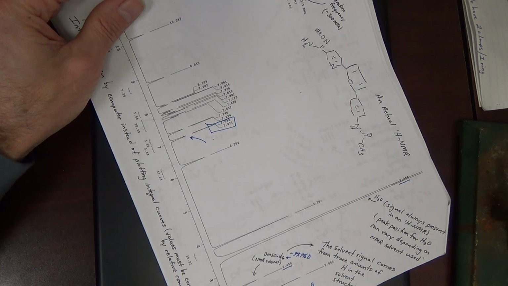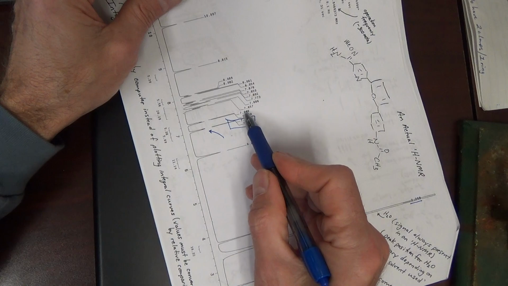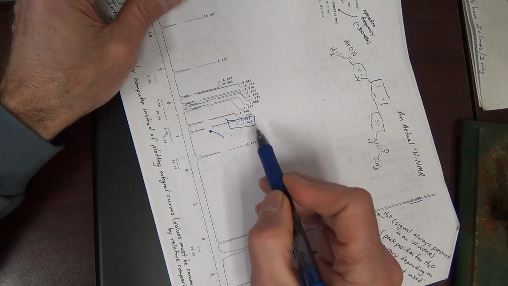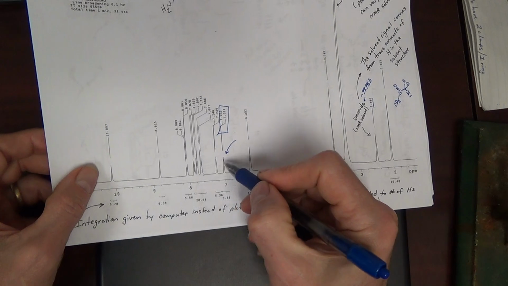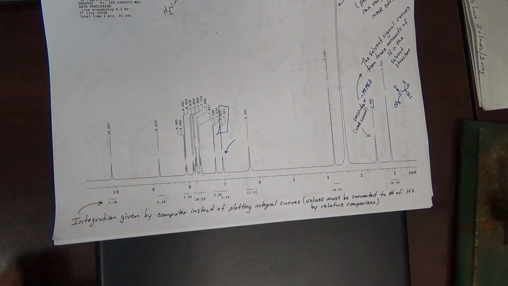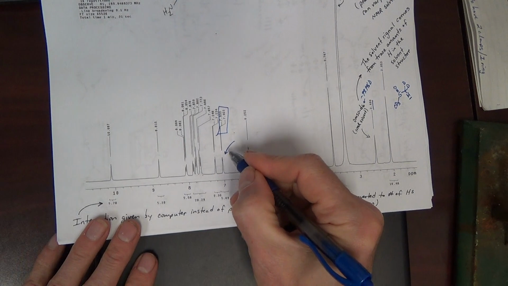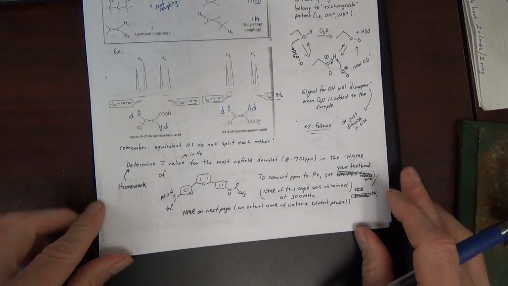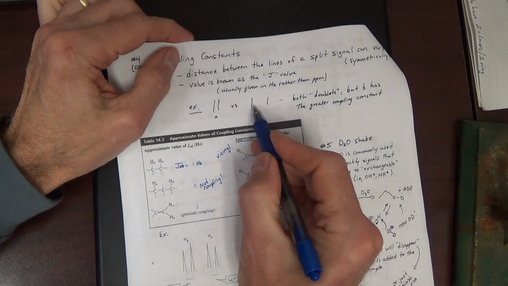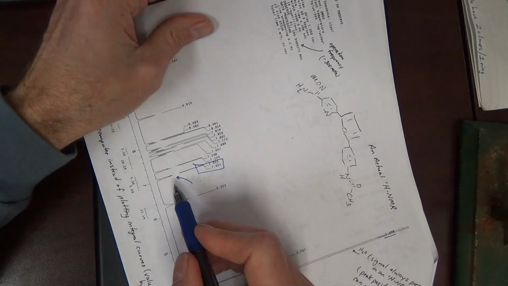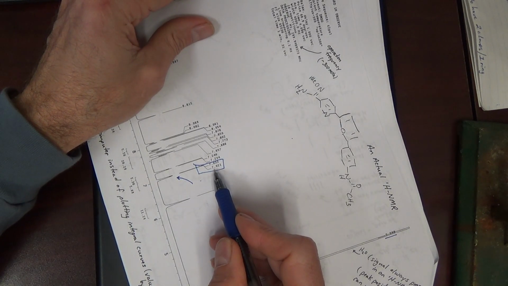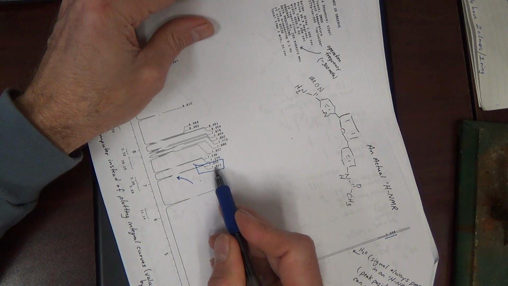Now the peak next door is also a doublet, but the most upfield doublet would be this one here, and the question asks you to calculate the J value for this doublet. Let's review a little bit. The J value is just the distance between your 2 lines. The distance between the 2 lines in ppm can be given just by subtracting your 2 ppm values.